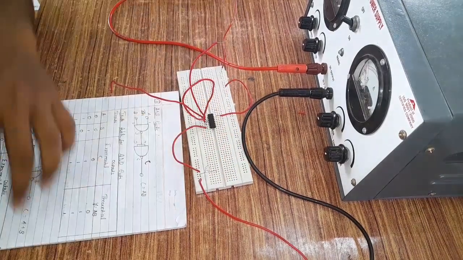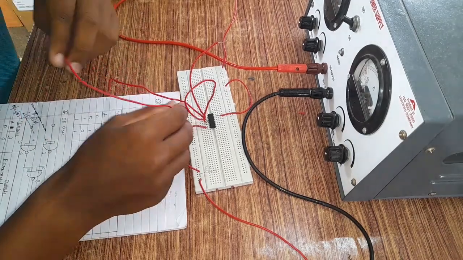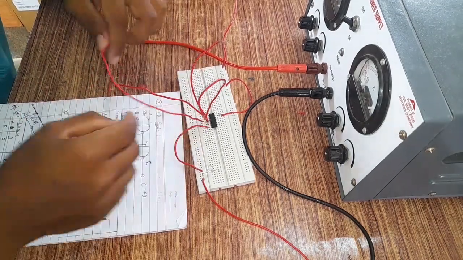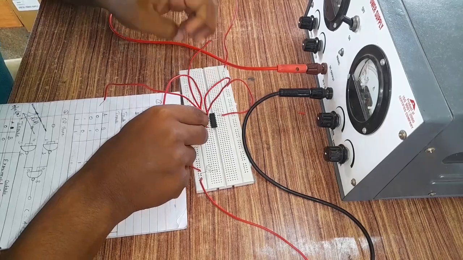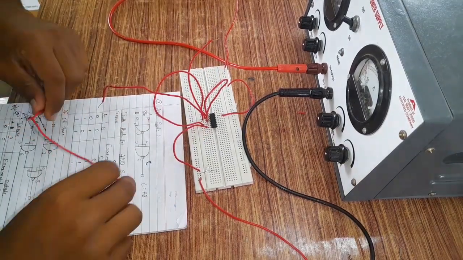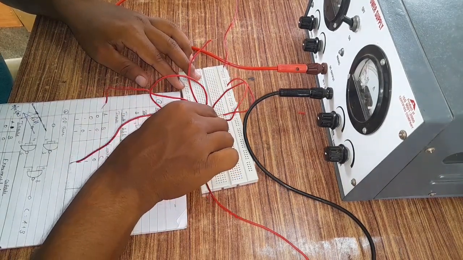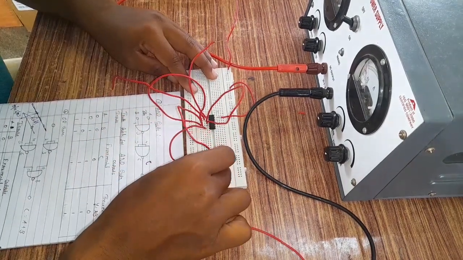Pin number 4 and 5 are short. Pin number 3 is connected to 4 or 5, anywhere it will short the connection. Okay, pin number 6 is connected to the positive of the LED.